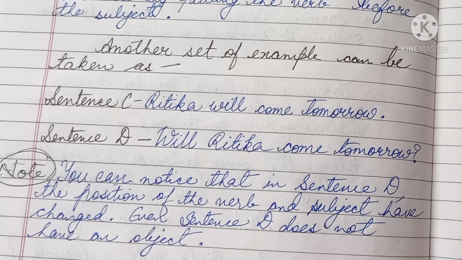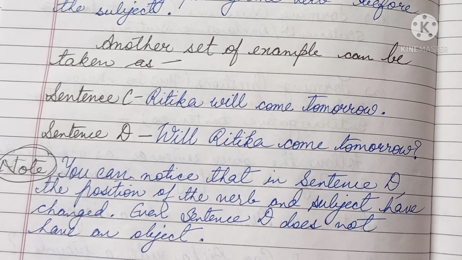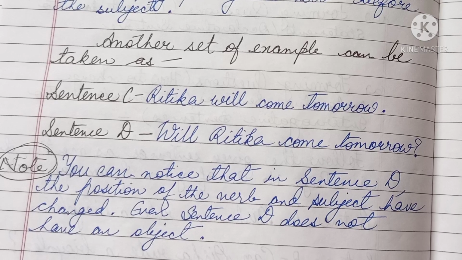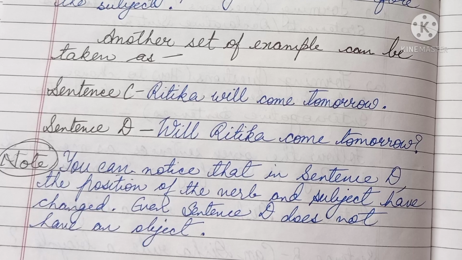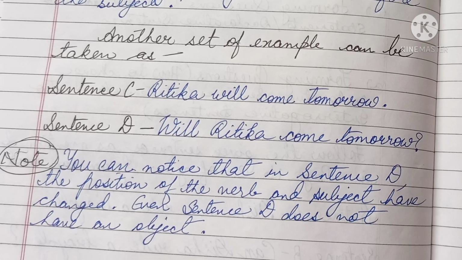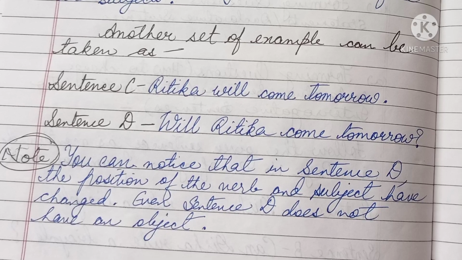Students, I have completed the first part of the chapter. I will continue with the question tags in the next video. Please complete the assignments as given in the PDF. Please write the four types of sentences with examples in the grammar copy and solve a few exercises as mentioned.